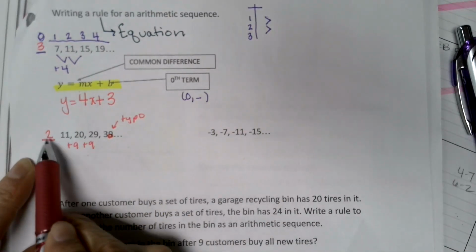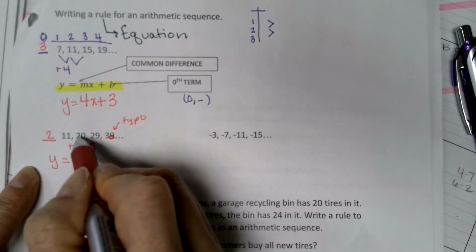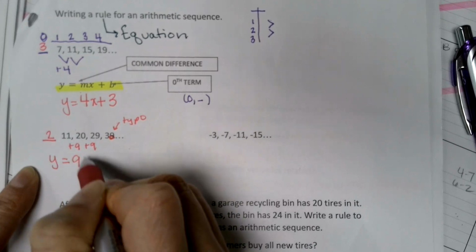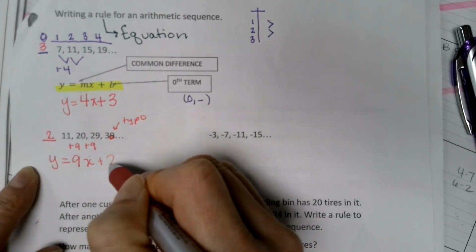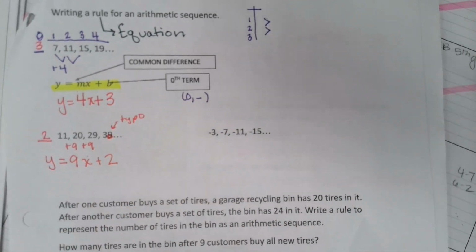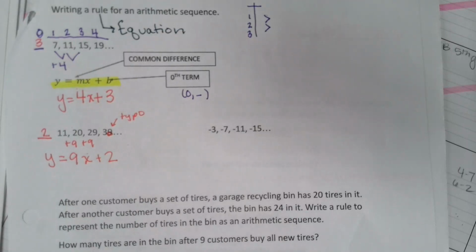If it keeps adding 9 and that's a 2, then your equation would be y equals 9x plus 2, where 9 is the recurring value and the 2 is out on the end. Now I'm going to show you something else that's not printed here. You definitely need to know this though. It comes into our word problems and it comes in on lots of different places.